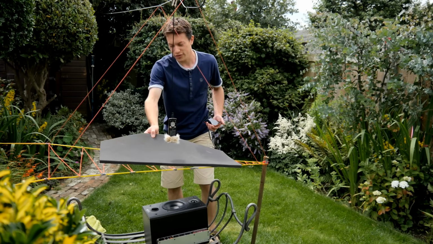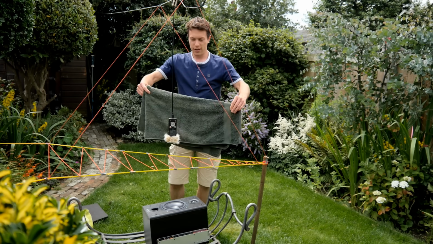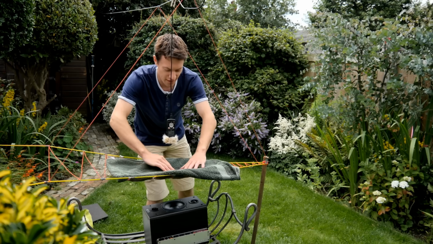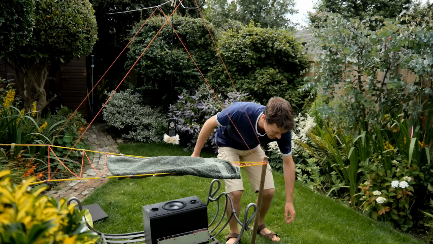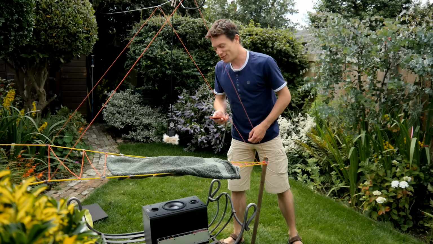Okay, so now we'll move on to a towel. This one should do. So I think, personally, that the towels will work a bit better than the sponge, but we'll see what the results tell us.